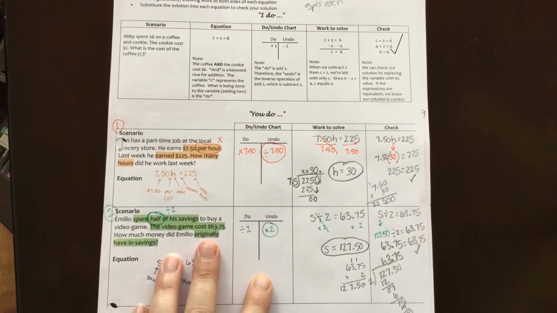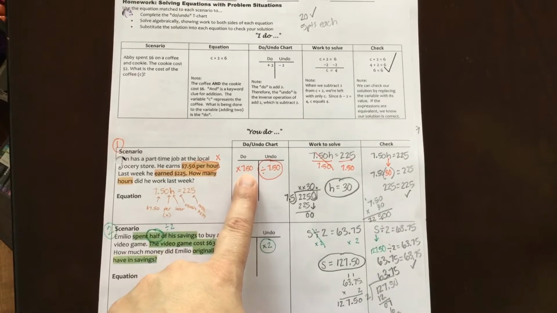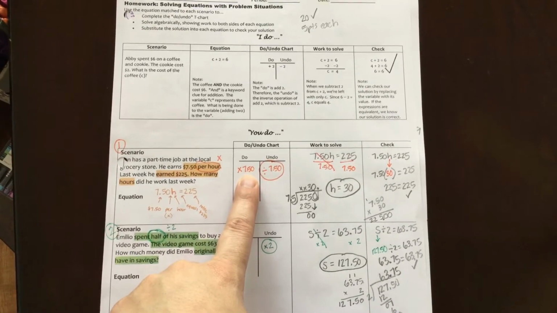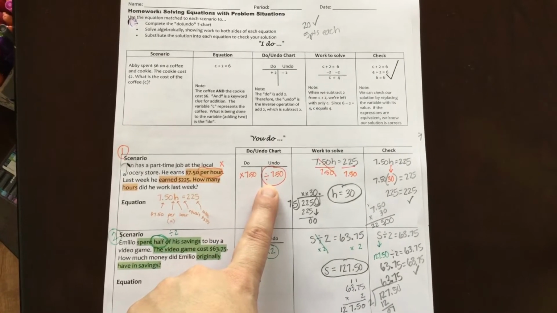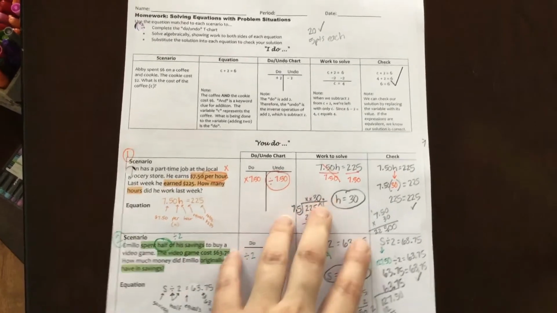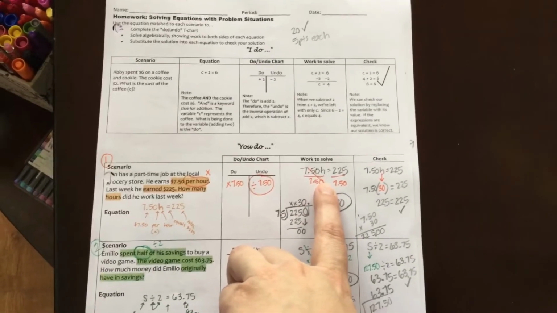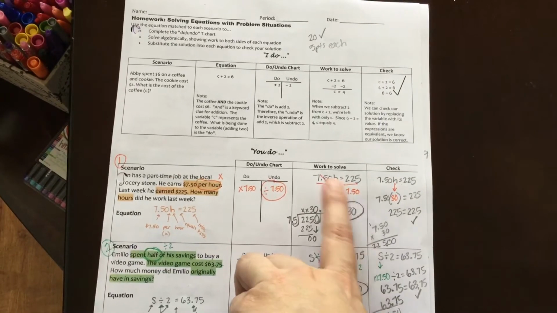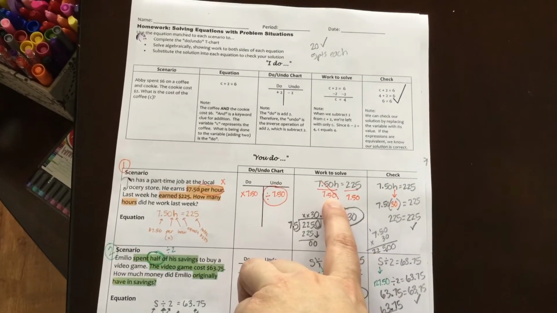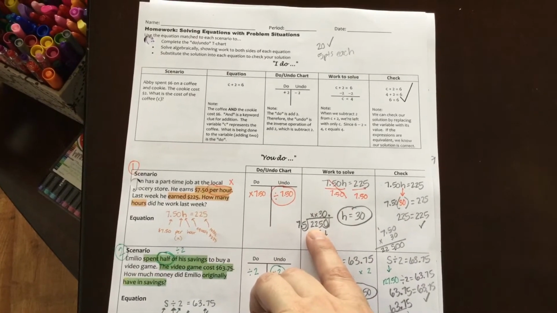For problem number 1, in the given equation, the h was multiplied by 7.50. To undo that, you would need to do the inverse, which is divide by 7.50. You'll notice in my algebra scratch work, I divided the left and the right-hand side by 7.50. These canceled out, and then for 225 divided by 7.5, I got 30.